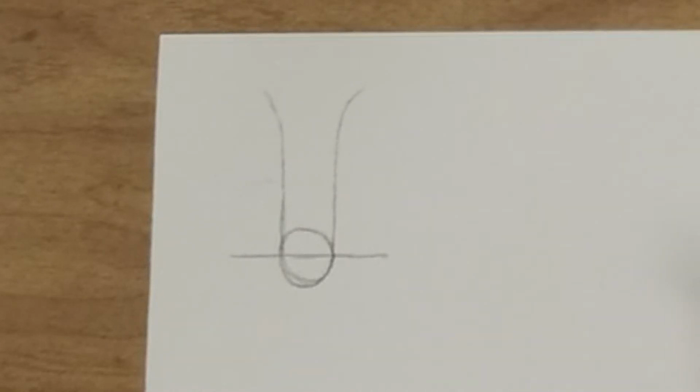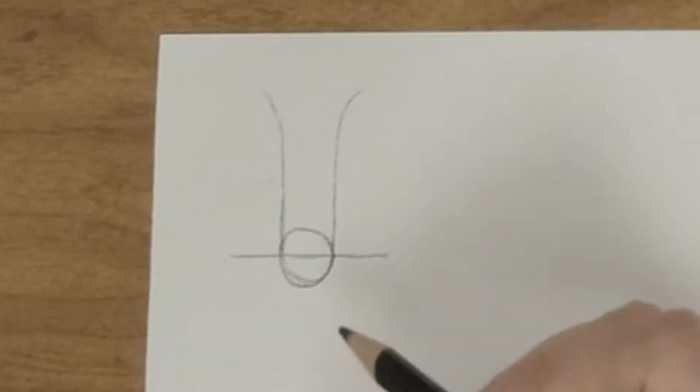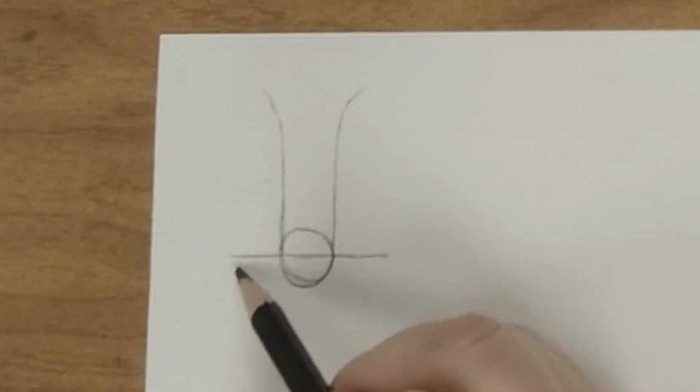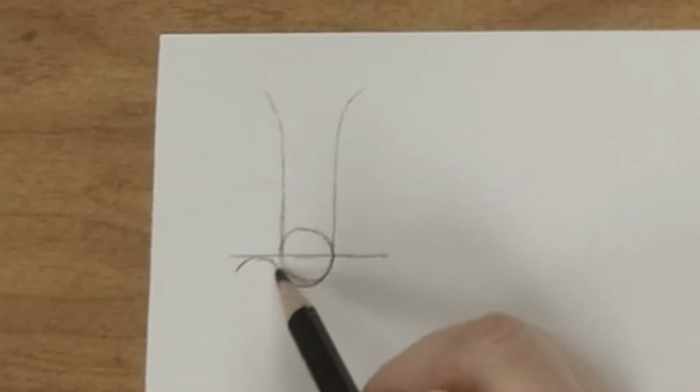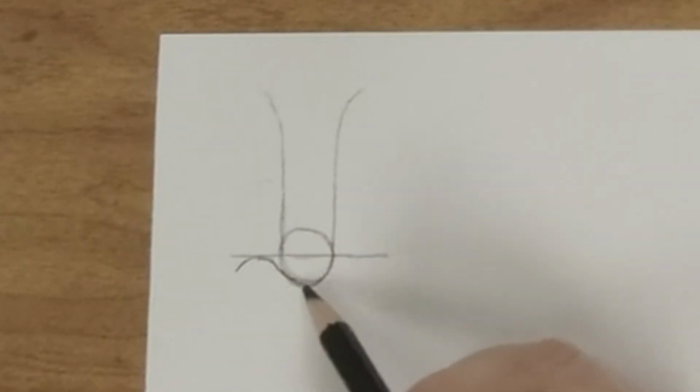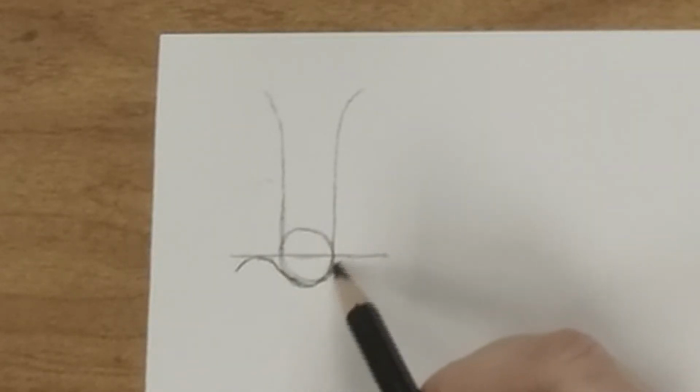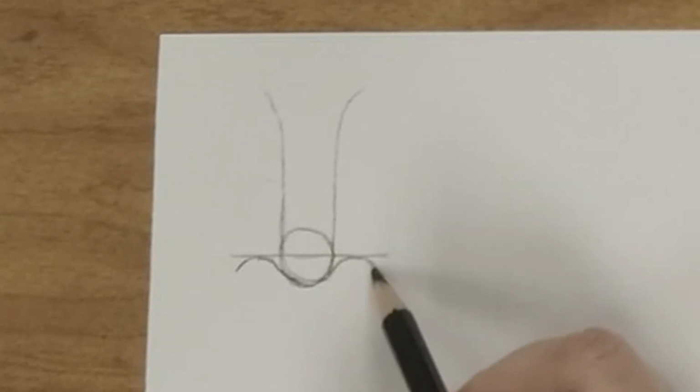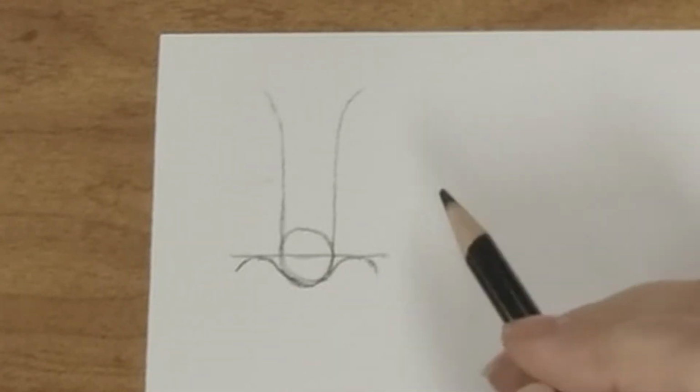This is going to be our guide for the nostrils. So you're going to draw a little arch that comes up and over here. It will follow the curve of this circle down, and then it will come up and over here. So this is the basis of the nostril.